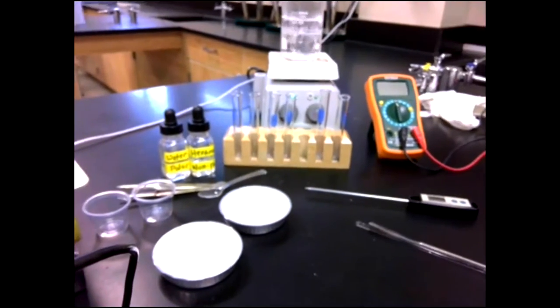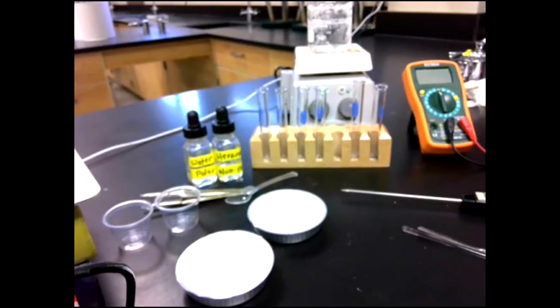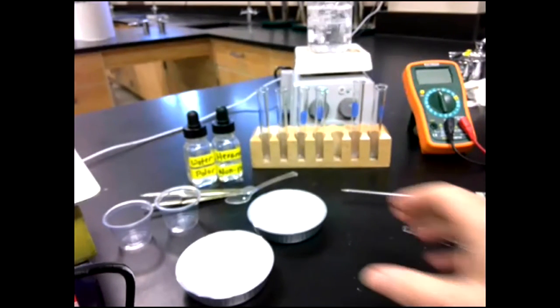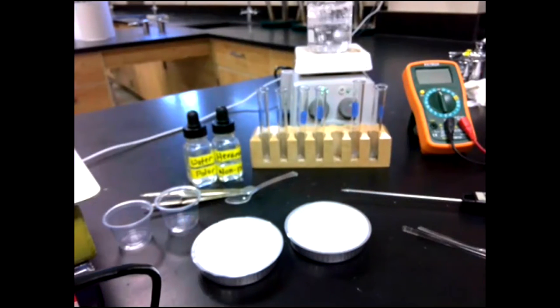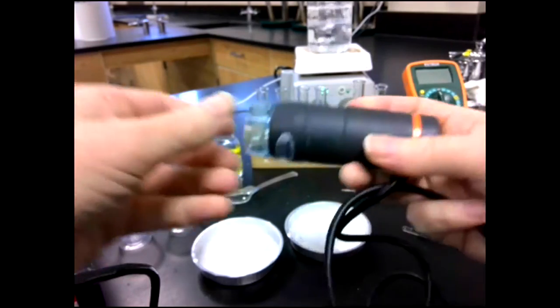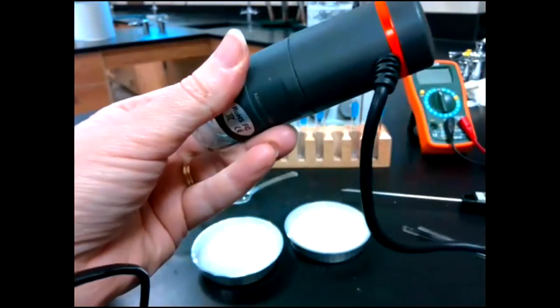Okay, so I will work here. Let me put some glasses on. So things we're gonna do, so here are the two solids and I'll show those to you up close. The first thing we're gonna do is observe them and use this guy here. It's called a digital microscope. It's like that little handheld microscope.